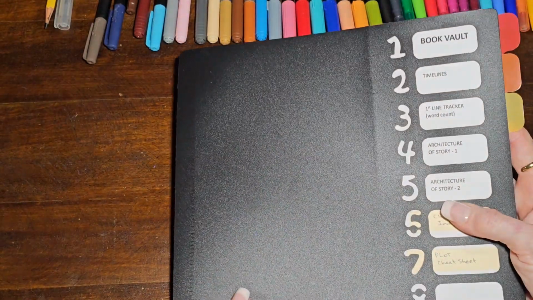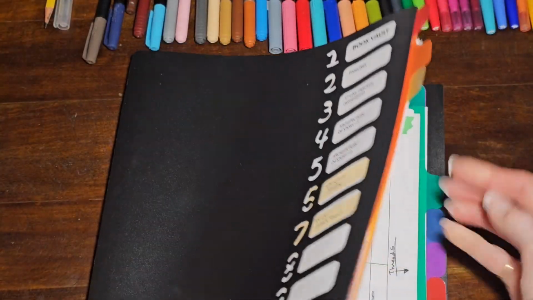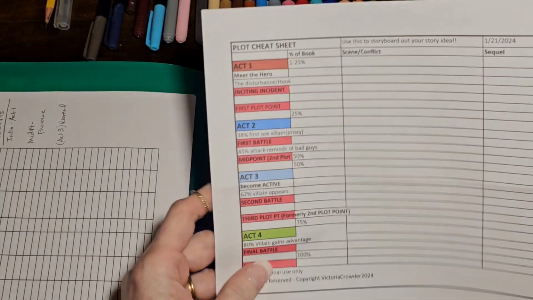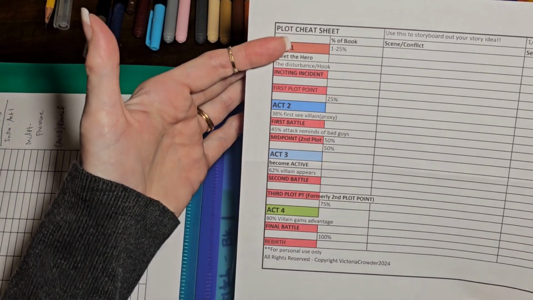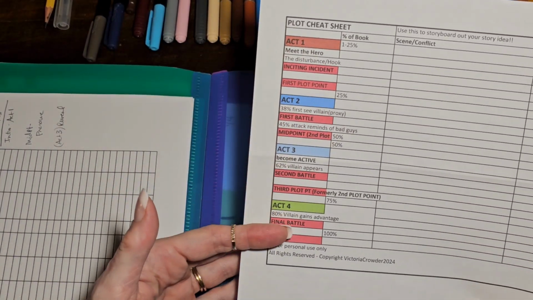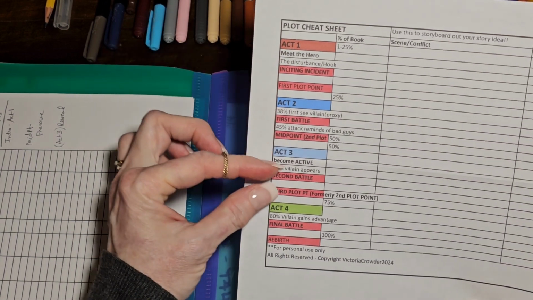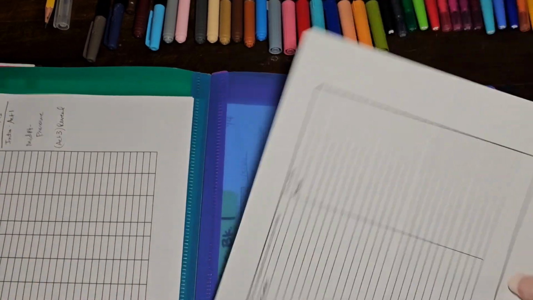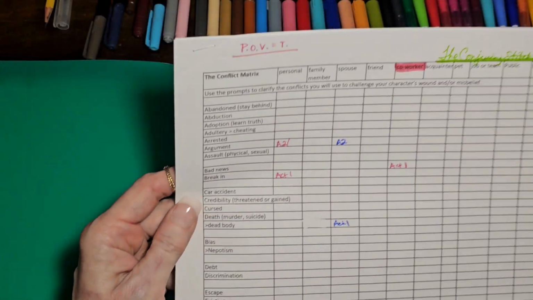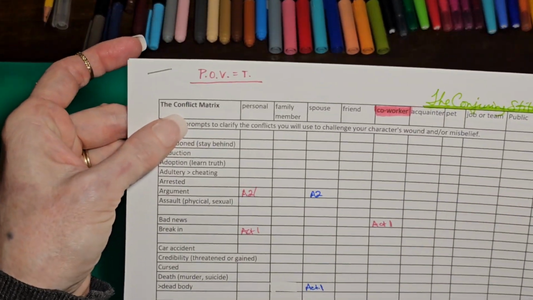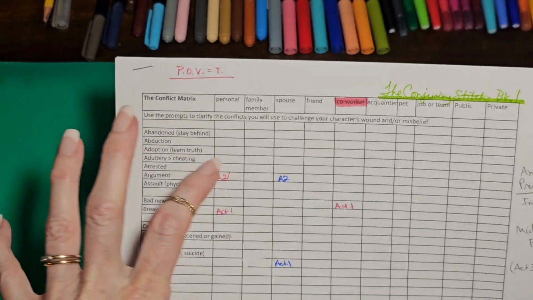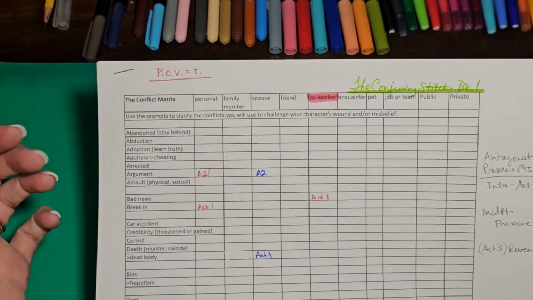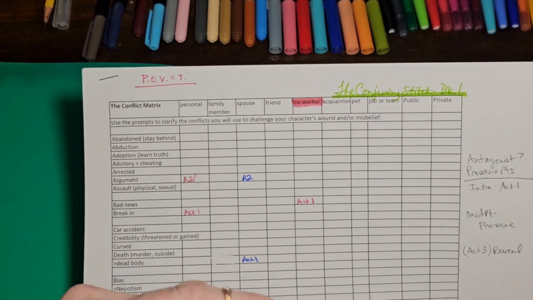Let's look at the next one, number 5, Architecture of Story, number 2. That is where my plot cheat sheet lives. So this is just a quick reference for the 4-act structure and some of the ideal plot points that you want to hit within those acts. And I also have my conflict matrix, which I will link. These all are worksheets that I will link for you down below so that if you want to use them, you sure can. And feel free to save them and change them up and do your own things.